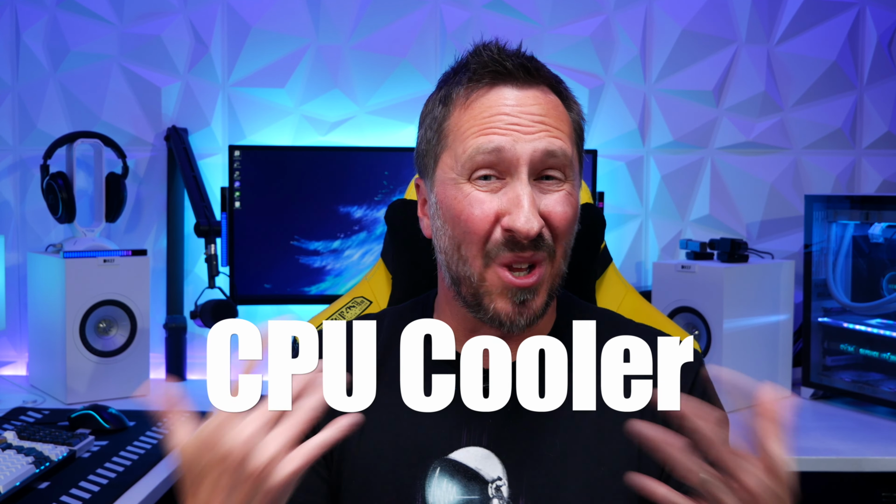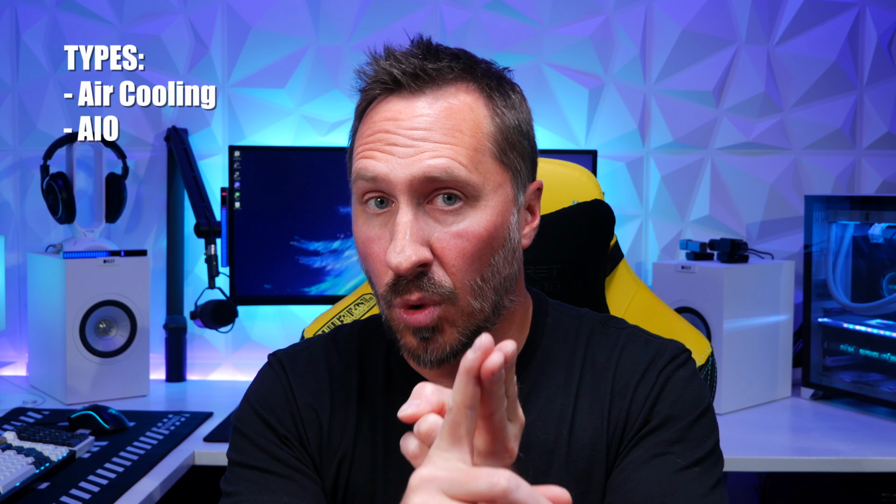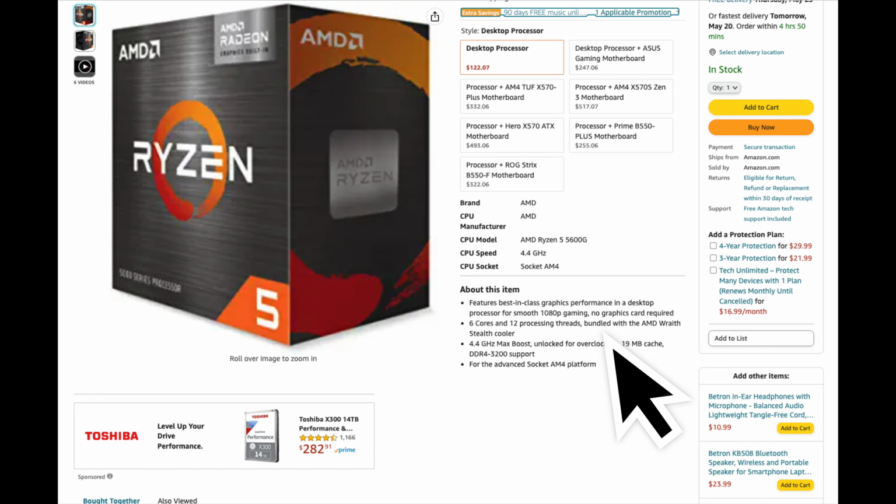So the next thing I look at is a CPU cooler. So the CPU gets really hot like an engine, you want to cool it off. There are three different types of cooling. So you can do an air cooler, you can do an AIO or an all-in-one, or you can do a custom loop water cooling.